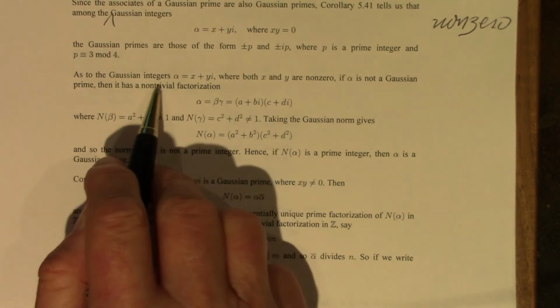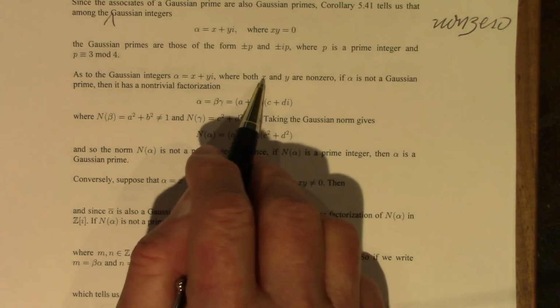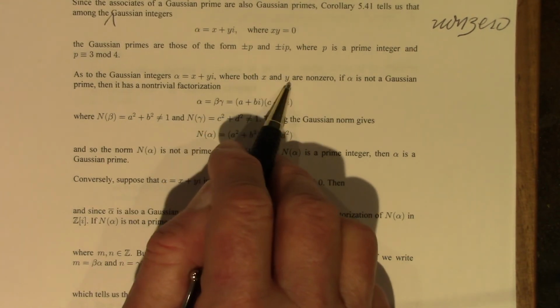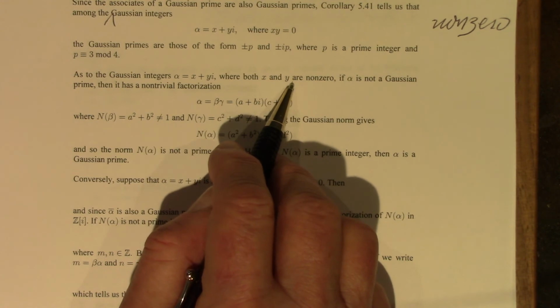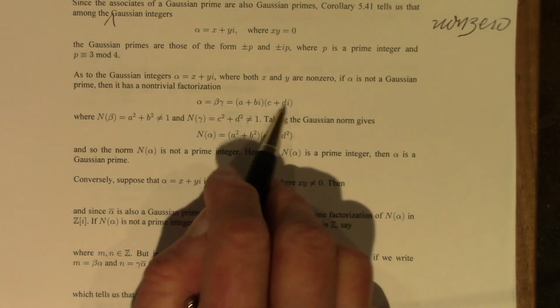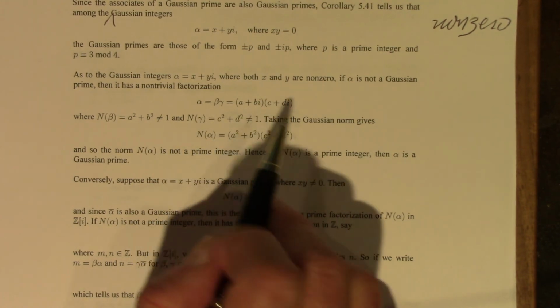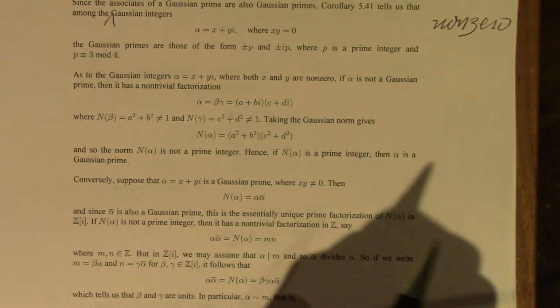Okay, what about the Gaussian integers alpha equals x plus iy where neither of x or y is 0? Well, if alpha is not a Gaussian prime, we can do something similar to what we did before. Alpha then factors into non-trivial factors, so these norms are greater than 1.